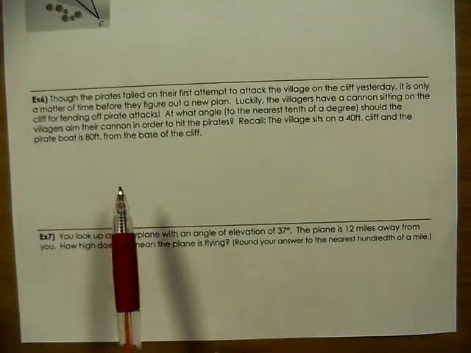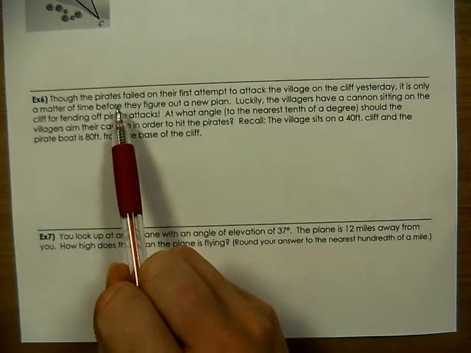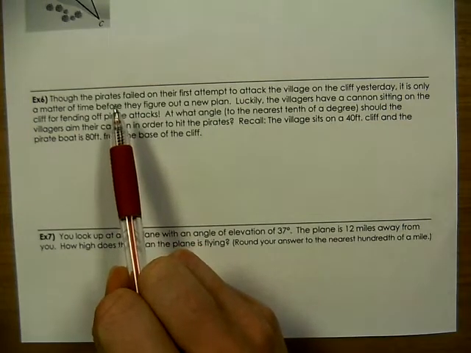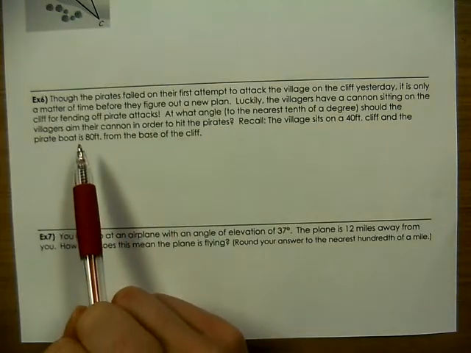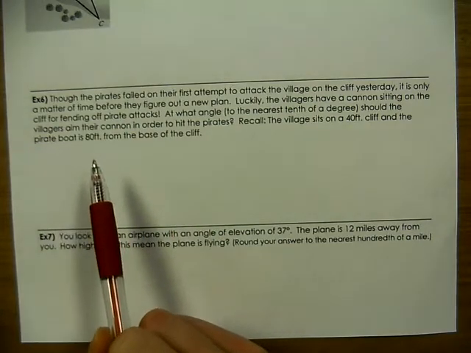And then scooching down for example 6. Example 6 requires you to look back on the pirate problem that we did in Unit 7A. So if you want to go back to that note packet, take a look at that, and that should give you the additional information that you need to finish example 6.